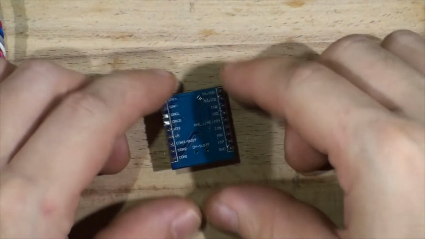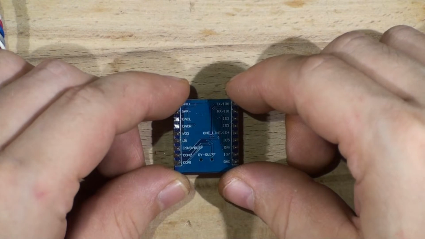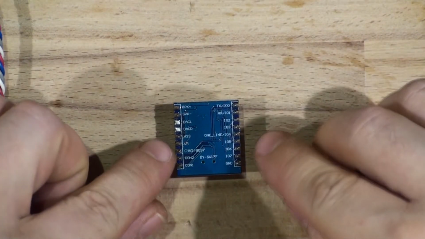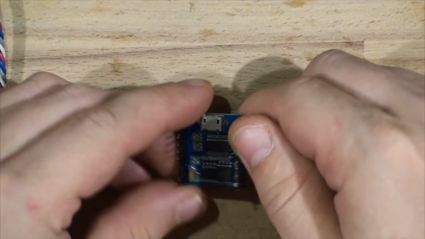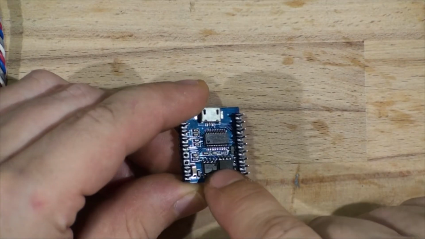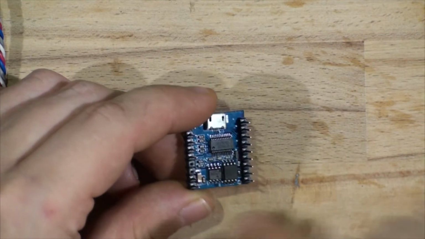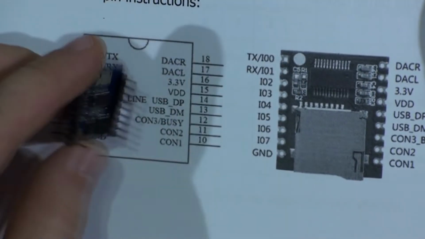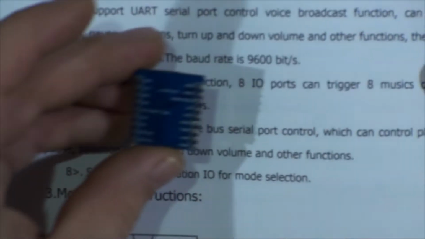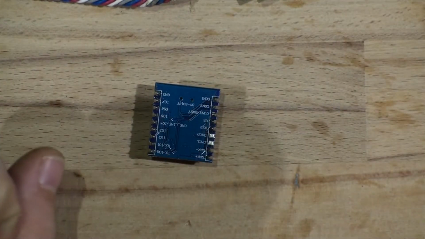So this is a very interesting little device here. It's a playback module for audio. This is an older version that's got storage on board, but the newer models come with the storage on a CF card, as you can see here. But the manual for the newer model is literally exactly the same. The only difference is that this module has the memory on board.